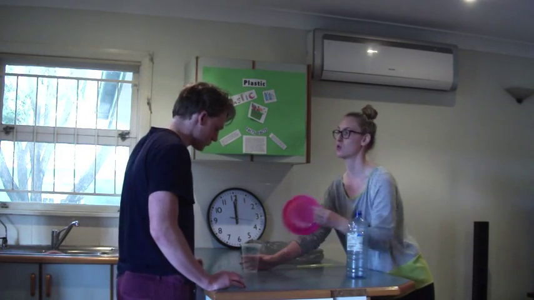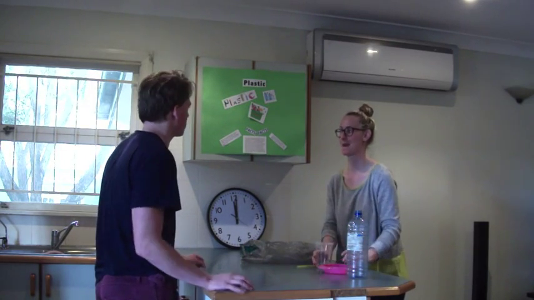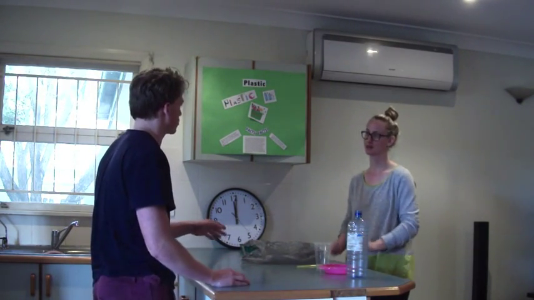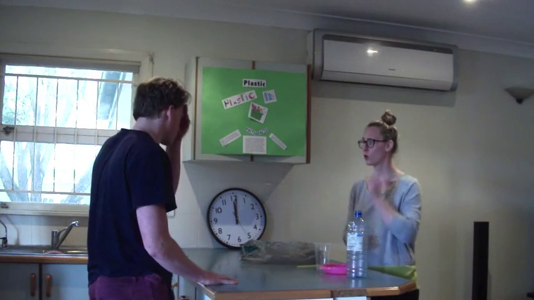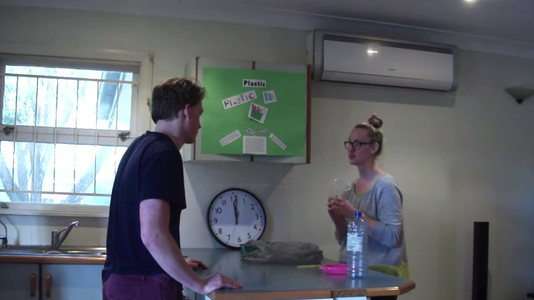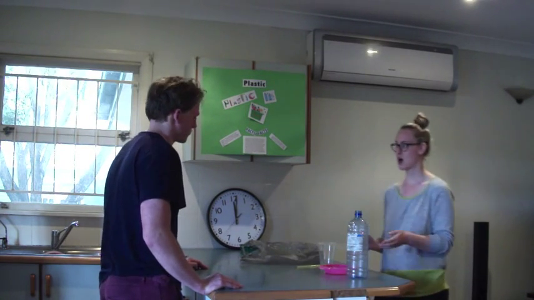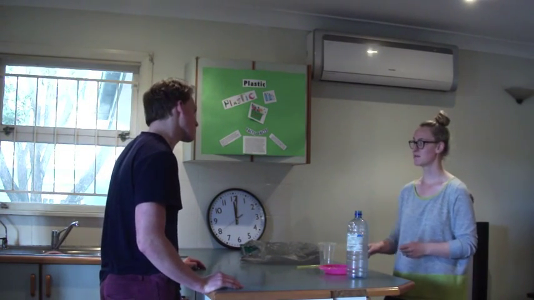And another thing they all have is flexibility. Do you know what flexibility is? It's when you can move something out of its original position. Very good, Tim. All of these objects are flexible because plastic has a property where you can move it out of its original shape. Can you see how each of these objects come in a specific shape?